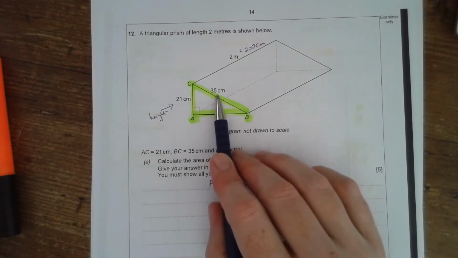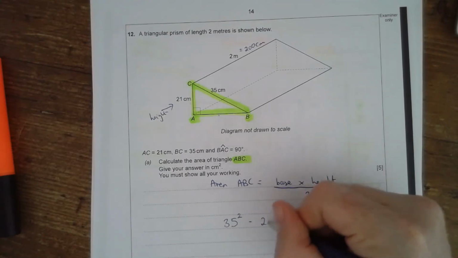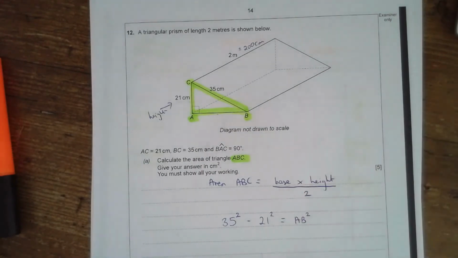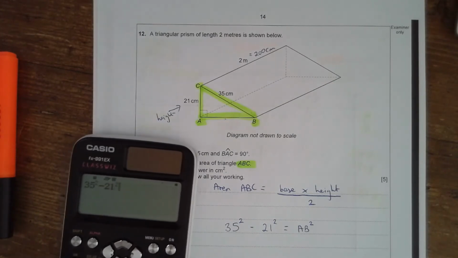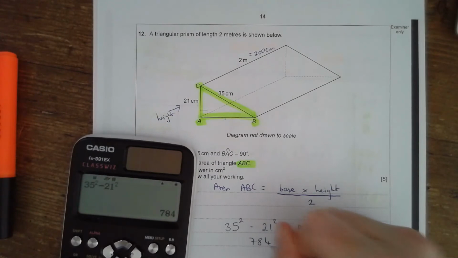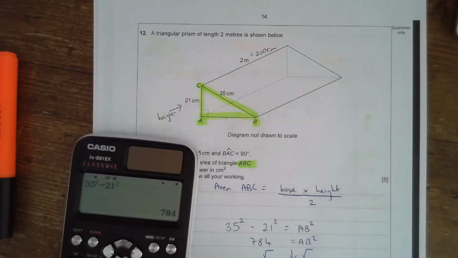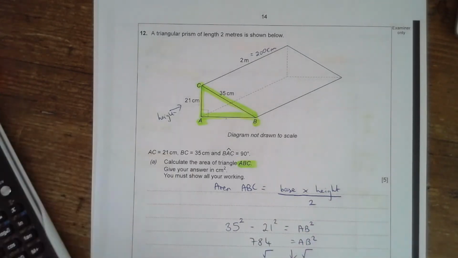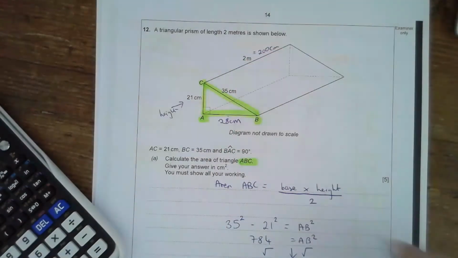Opposite the right angle is the hypotenuse. The hypotenuse is given, so I will do 35 squared, take away 21 squared, and that'll work out the base, or what I'm going to call AB squared. Into my calculator goes literally what I've just said, so 35 squared, take away 21 squared, and I get 784 is equal to AB squared. I don't want to know what AB squared is, I want to know what AB is, so to unlock that, I will square root both sides. So the square root of that answer is 28 centimeters. So I've now worked out the base of this triangle is 28 centimeters.